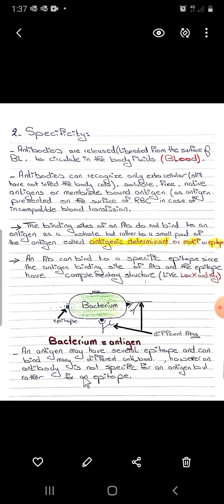Okay, so each antibody is not specific for all the antigens. Each antibody is specific not for an antigen as a whole, but rather for a specific epitope. Okay?